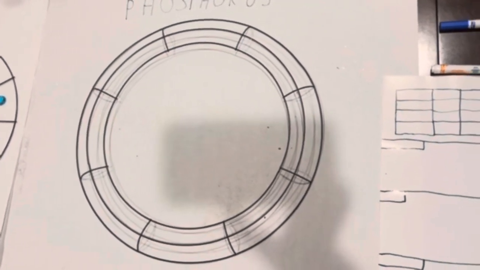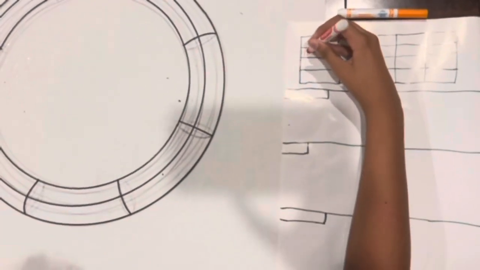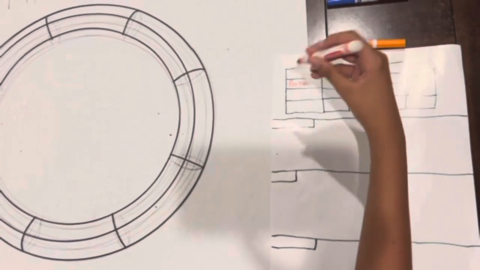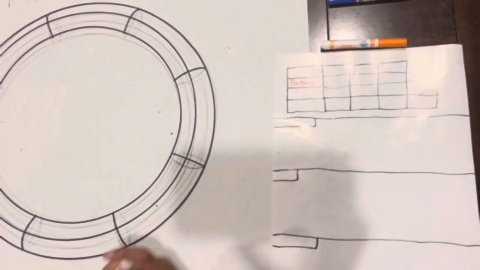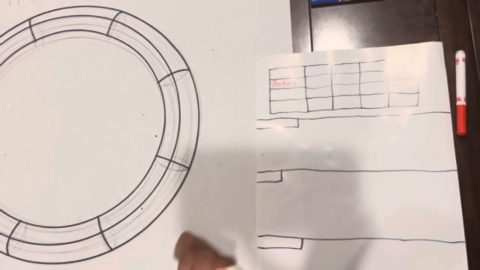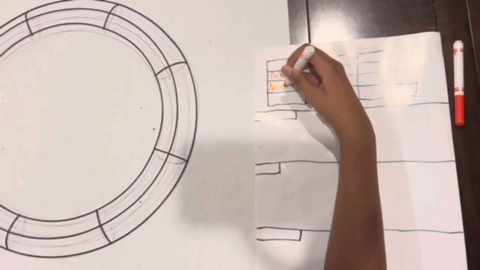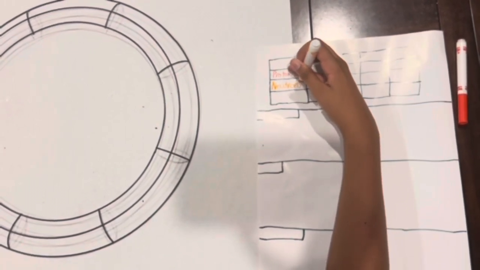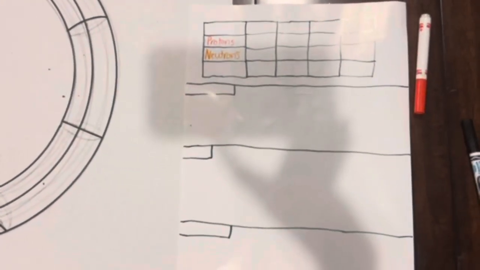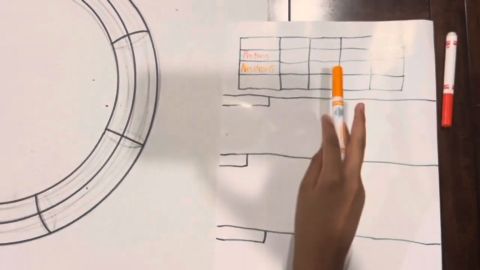These are protons and neutrons. Now, protons have a positive charge and neutrons have no charge at all.